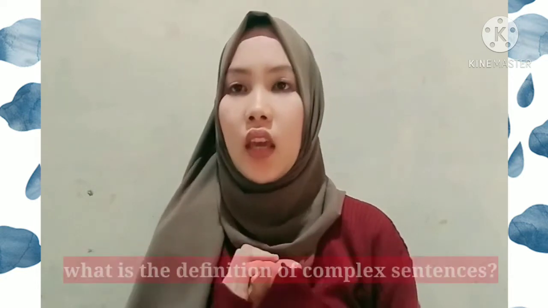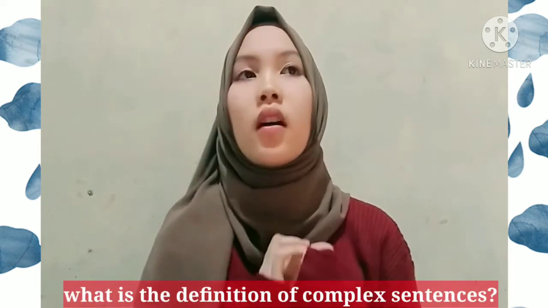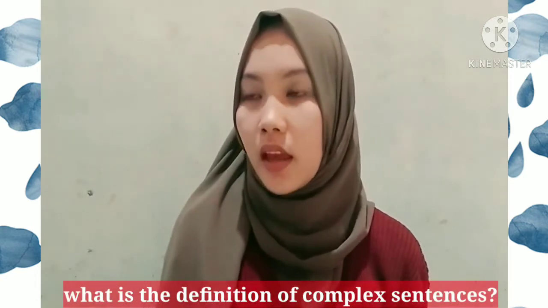I'm from Group 8. Before we get to studying independent and dependent clauses, I think we must know the purpose of studying them. The purpose is: first, we must know what a complex sentence is.